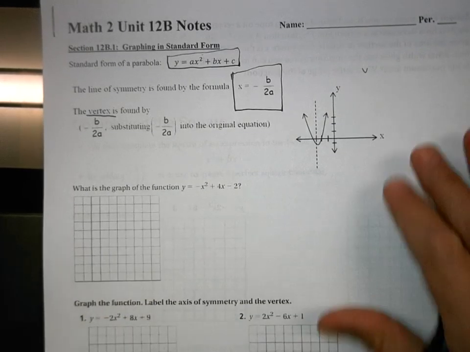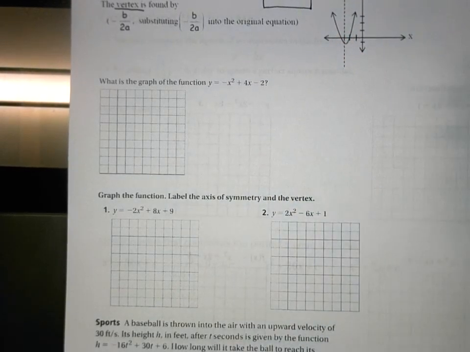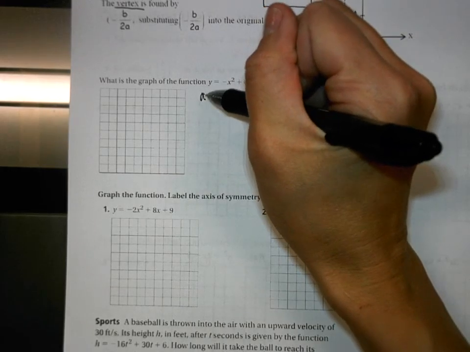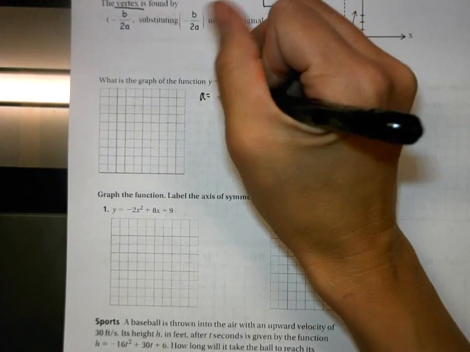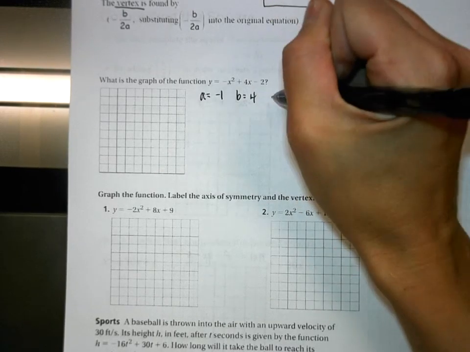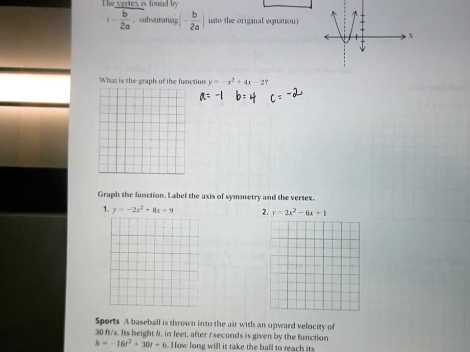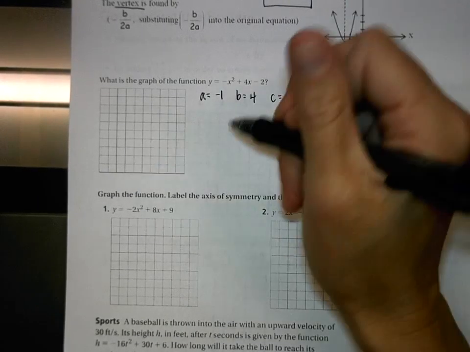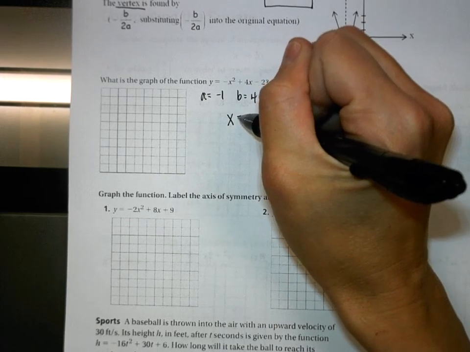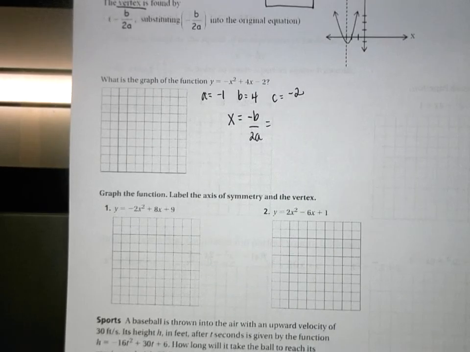Okay? So this first problem right here, it says graph this function. Let's go ahead and first state what are my a, b, and c values. What would a equal? Negative 1. B is going to be positive 4, and c is negative 2. Now, whenever I am using this method, I always write my equation because it helps me remember it. And so that is x equals negative b over 2a. And then I'll plug in the values.